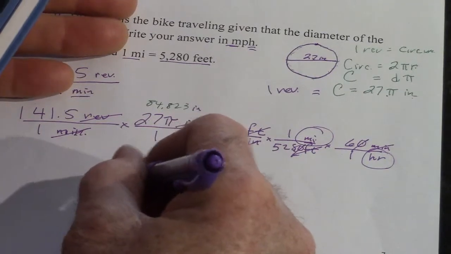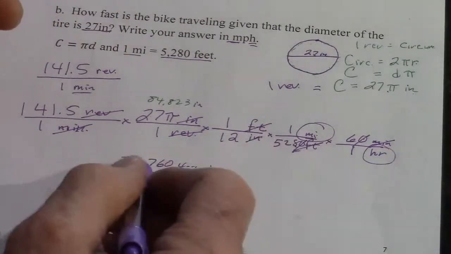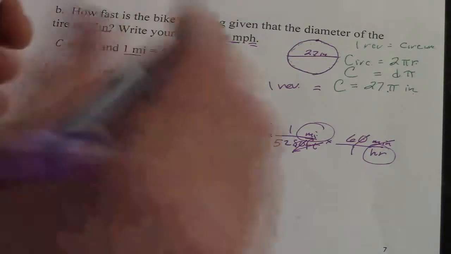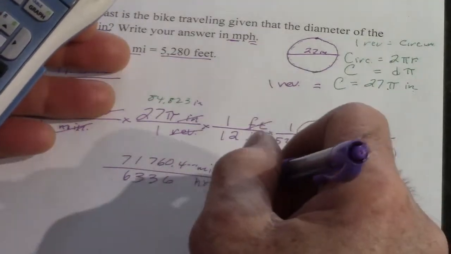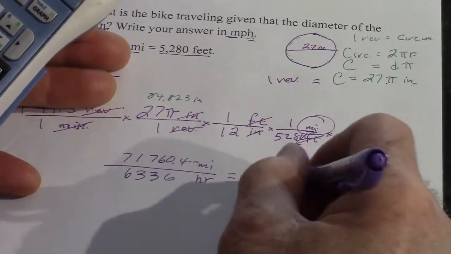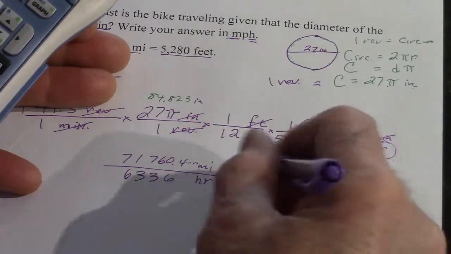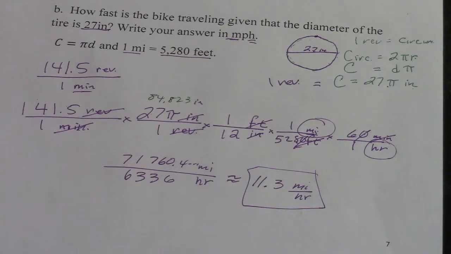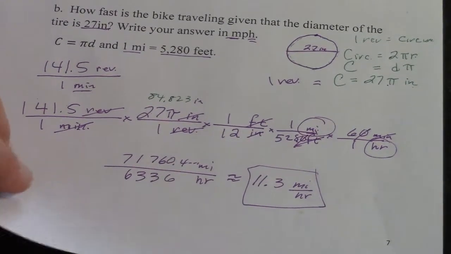And you don't have to do any reducing if you just use your calculator. And now I'll divide this. 71,760.4272 divided by the 6,336. And I'm getting 11.3 when I do that division. So 11.3 miles per hour, or you can just write mph. That's an approximation. Okay? And that is how you do that type of conversion. You can watch that a couple of times to make sure you understand it.